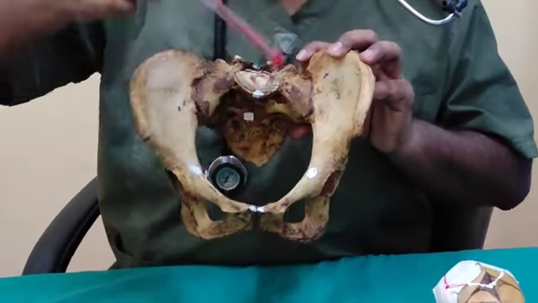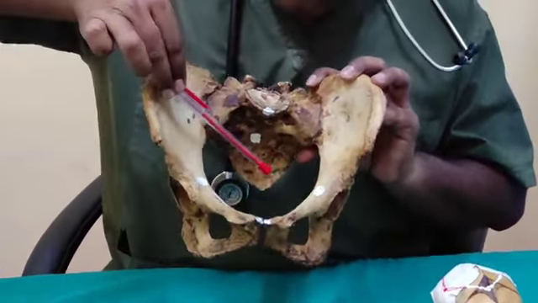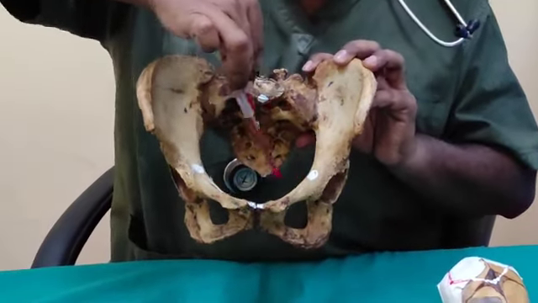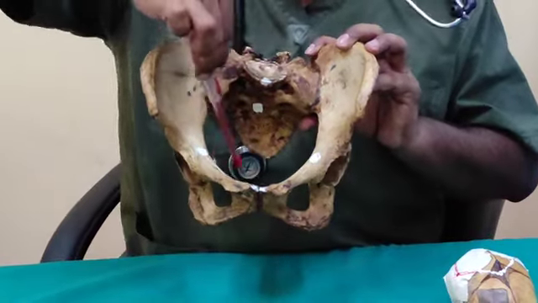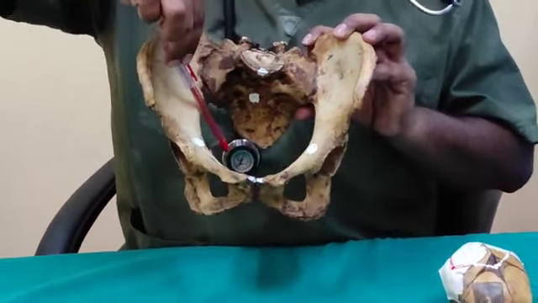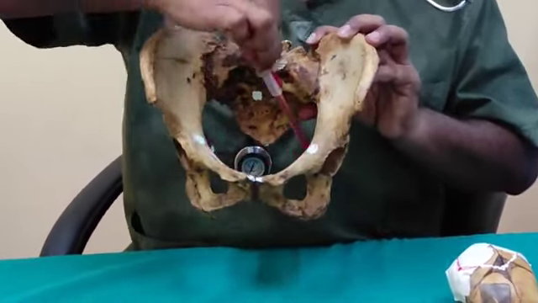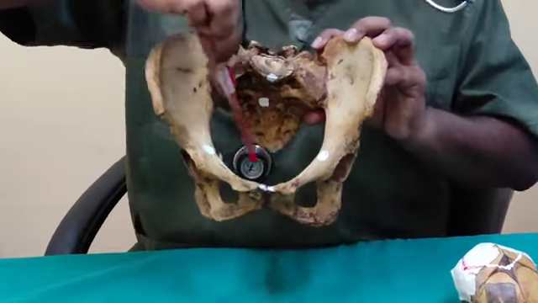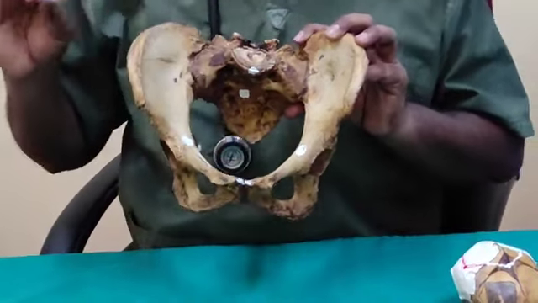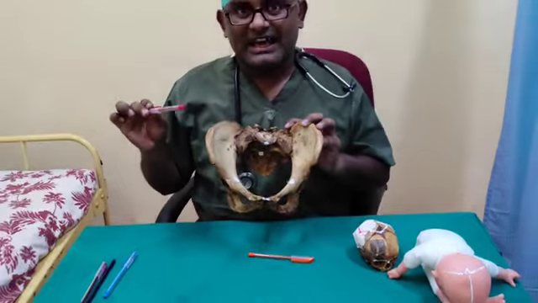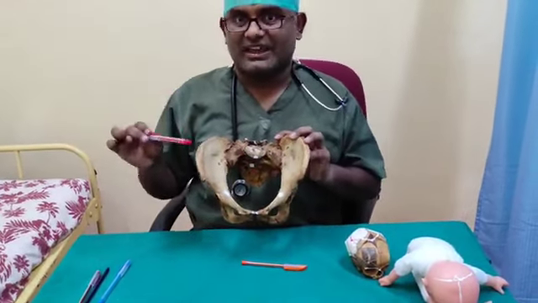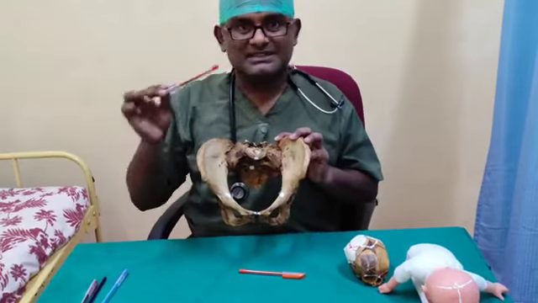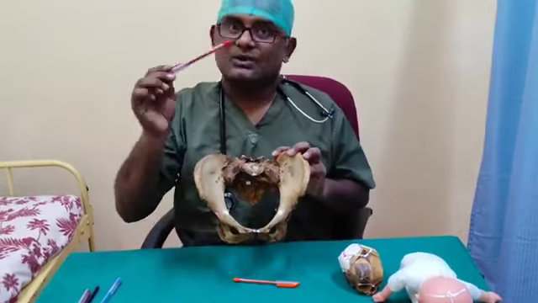That is the AP diameter, and the transverse diameter is the distance between the two farthest points on the lateral wall. This can't be measured exactly, because there are no specific anatomical landmarks. So the plane of greatest pelvic dimension is from the midpoint of the posterior border to the junction of S2, S3. AP will be 12 centimeter and transverse diameter will also be 12 centimeter.